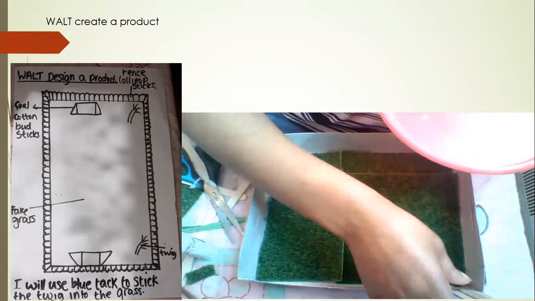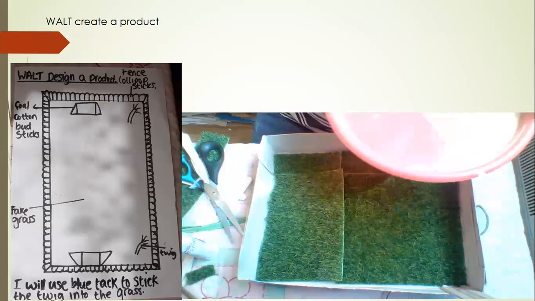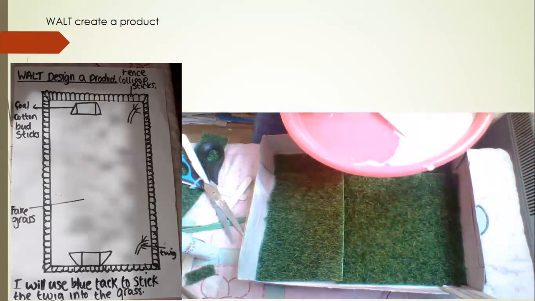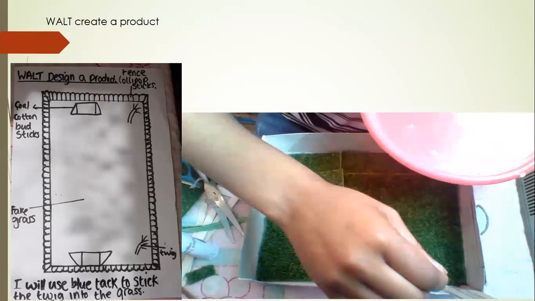This part is quite a long process and it's a little bit fiddly, but it's also quite fun to do.